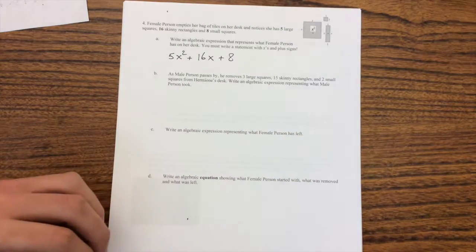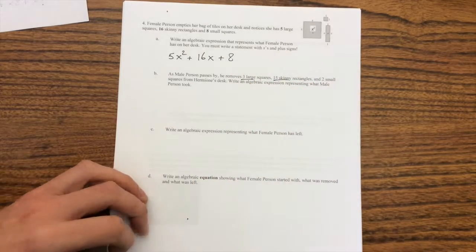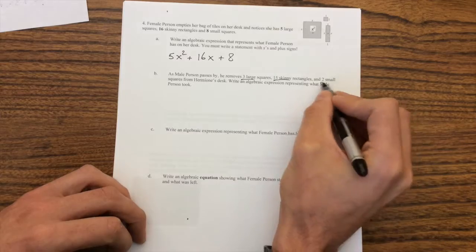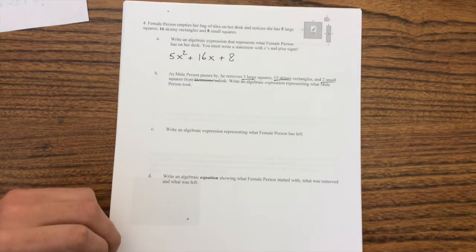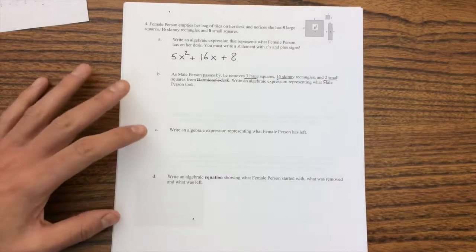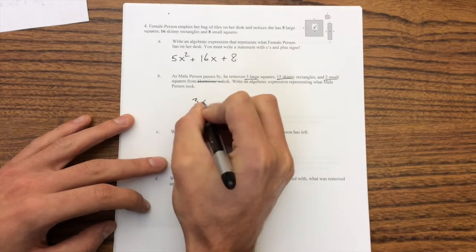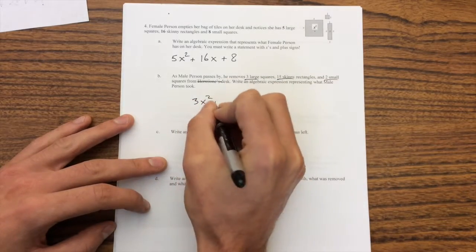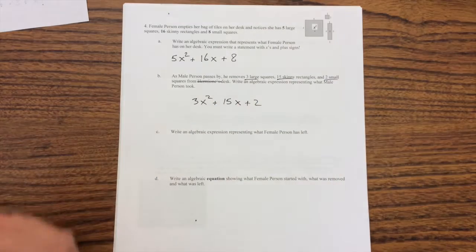Next, male person passes by. He removes 3 large squares, 15 skinny rectangles, and 2 small squares from her desk. Oh, I didn't change the name. From her desk. Write an algebraic expression representing what he took. So, in this case, we don't need to worry about the fact that he's taking it. We just want an expression of what he took. So we have 3 large squares. That'd be 3x squared. We have 15x, because those are skinny rectangles, and then 2 small squares that he took.